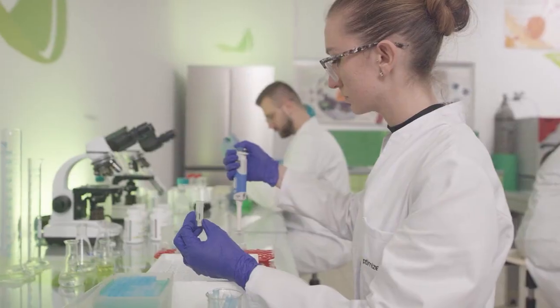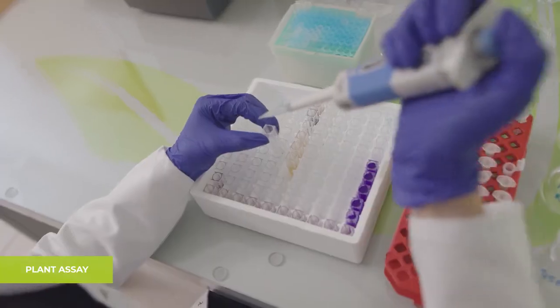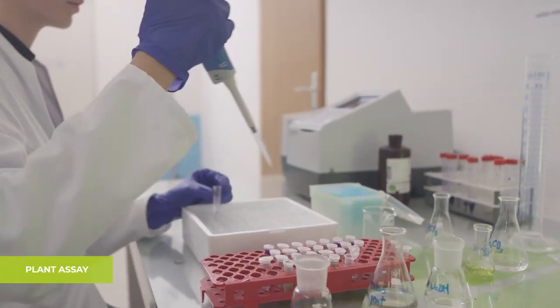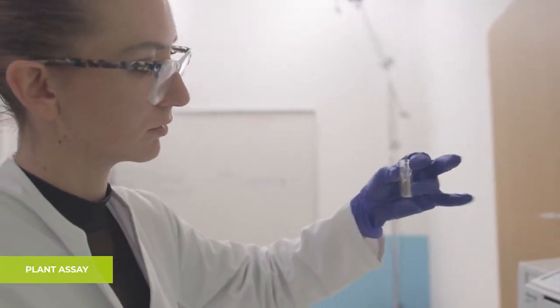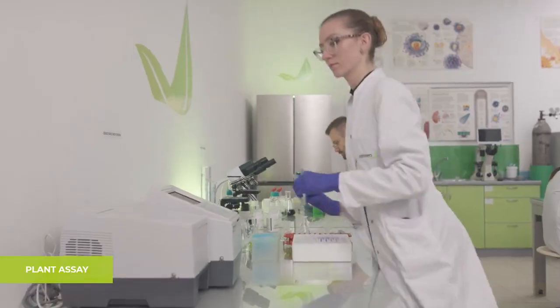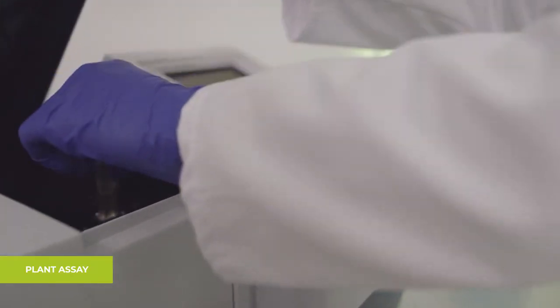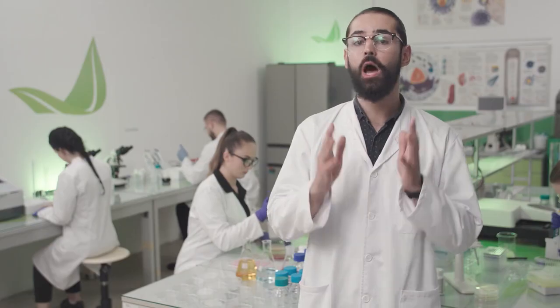Plant assays. As with our stellar probiotic blends, we're creating plant formulas to boost your health and well-being. We blast a plant with the stressor and then analyze the direct changes in the chemicals that they produce. These experiments and analyses are paving the path for some of the most effective plant-based products on the market.